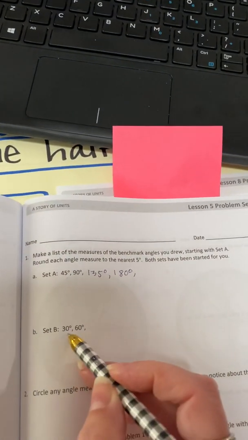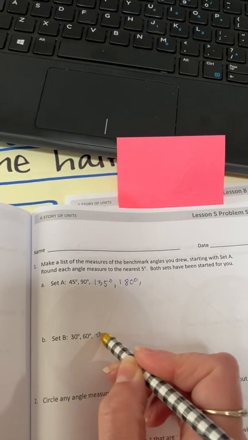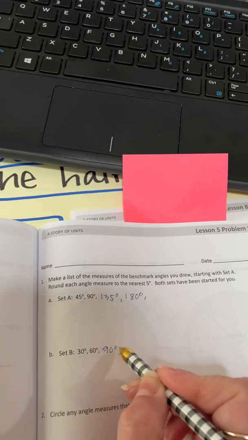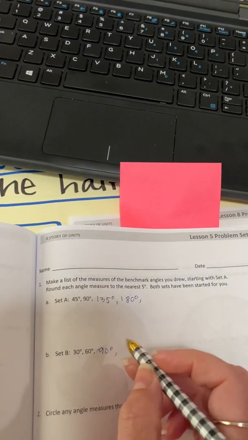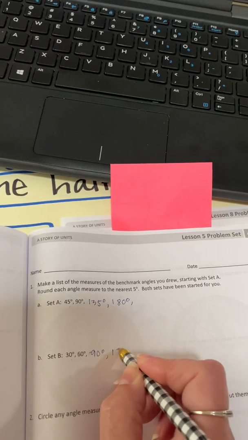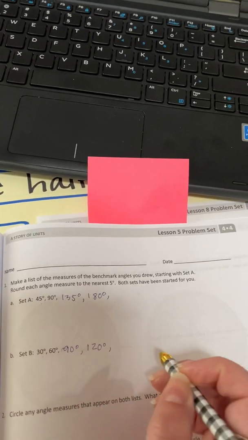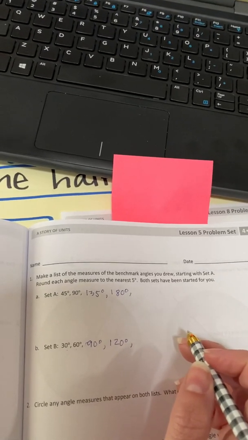Here, 30, 60, 90 degrees, another 30 degrees, and you're at 120. And I'm going to keep going as far as I can. And then you're going to find the ones that they share.